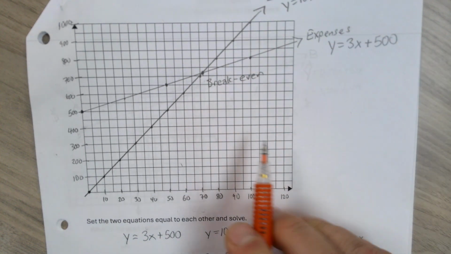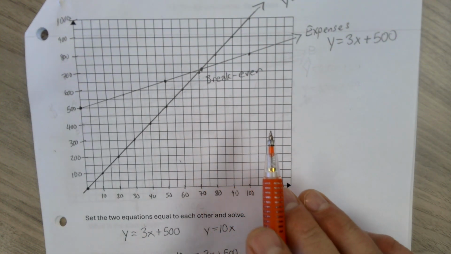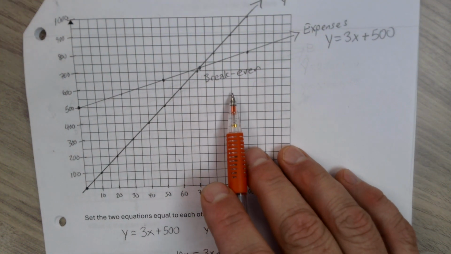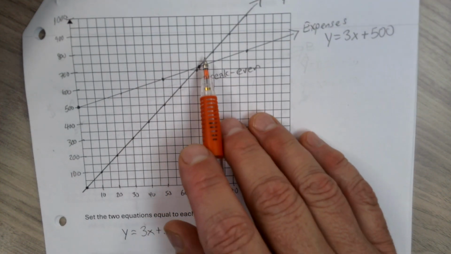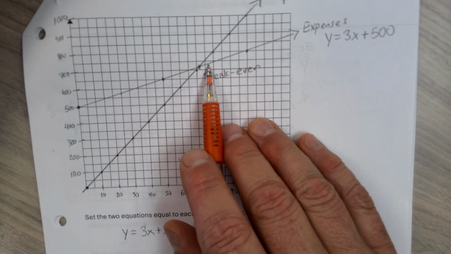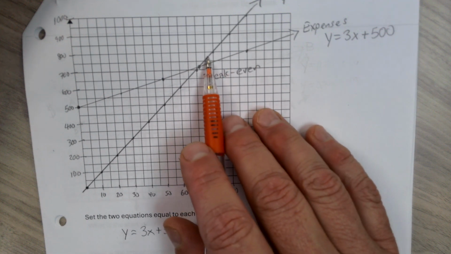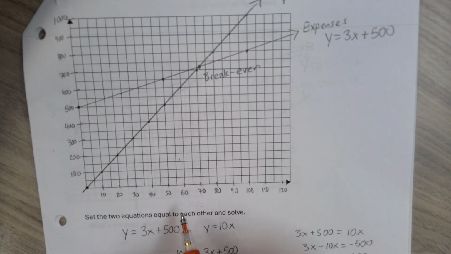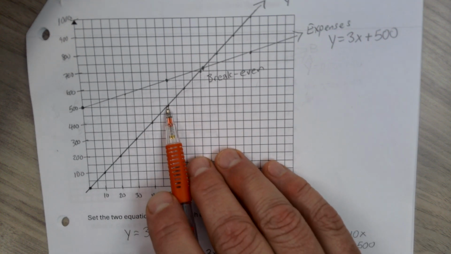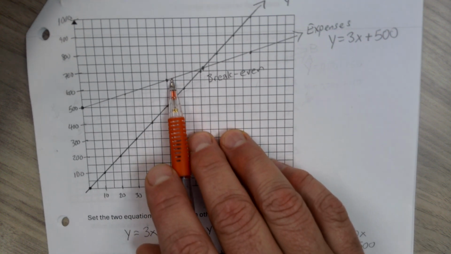So break-even points are really important in business because you want to know when you start making money, right? You get into business to make money. And so once your income is greater than your expenses, remember this is your expense line. Once this income line is above the expense line, that means you're making money. If your income line is below your expense line, then you're not making money.